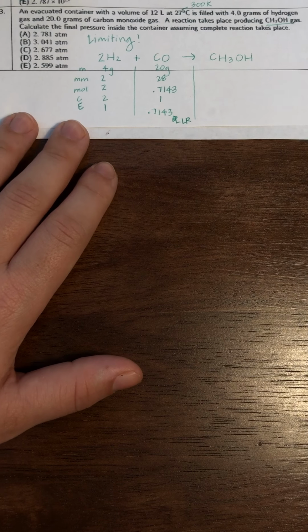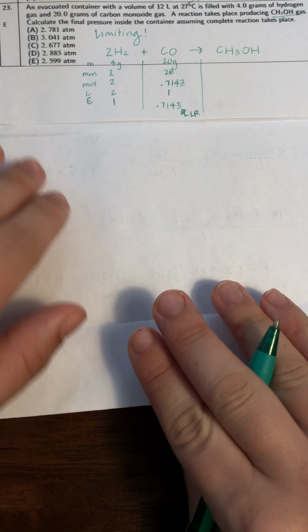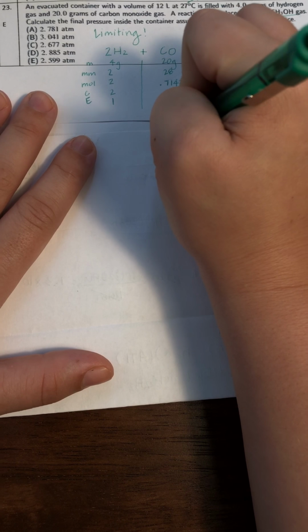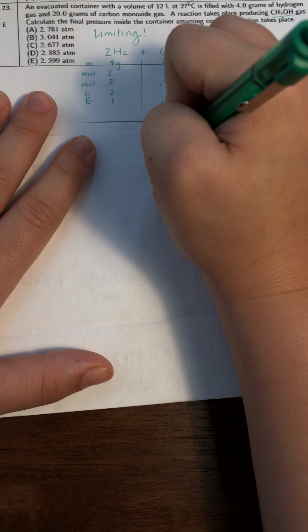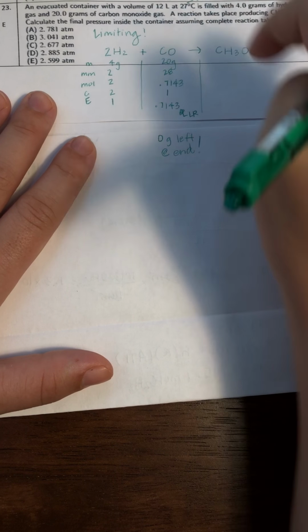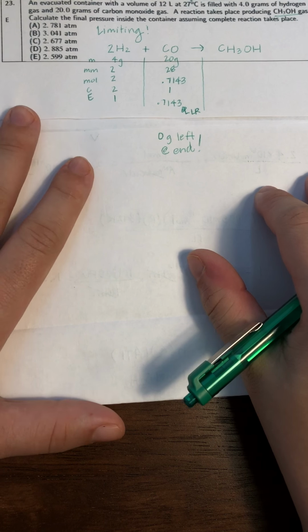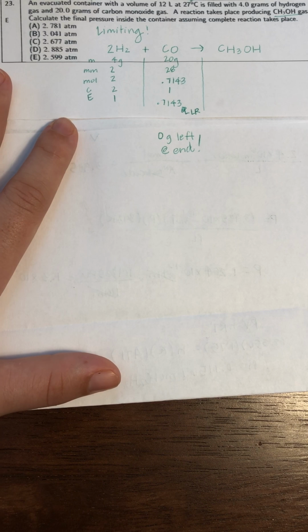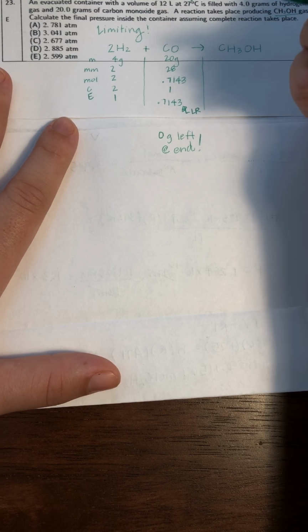How much of this will I have at the very end after the reaction takes place? Hopefully you're thinking 0 grams left at the end of carbon monoxide. Let's use our limiting equivalent and solve for how many moles of product, because really moles exert the pressure.